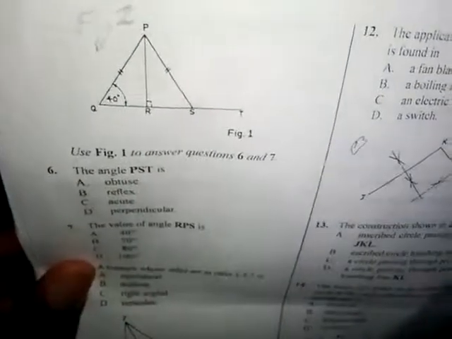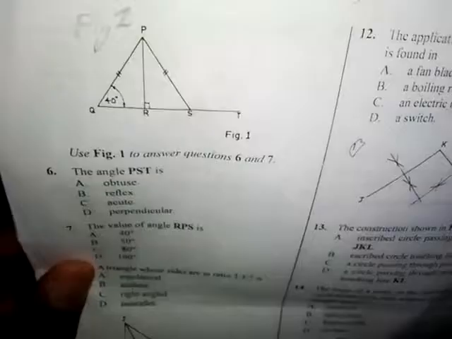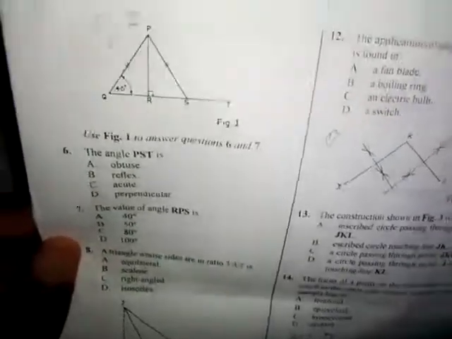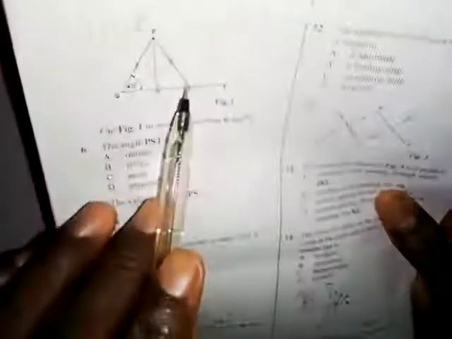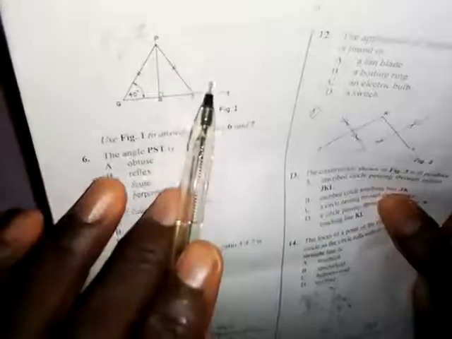Let's open to the next page. On this next page, we have a figure; use figure 1 to answer questions 6 and 7. Question 6 asks for angle PST. Where is angle PST here? This is angle PST. They are talking about this angle, and they want us to get its value.